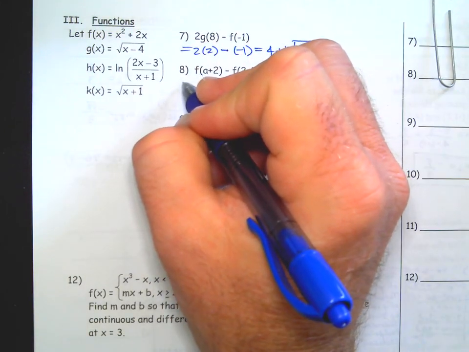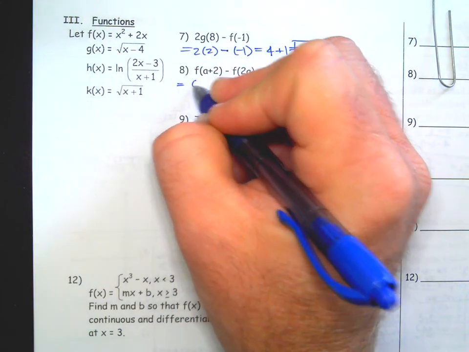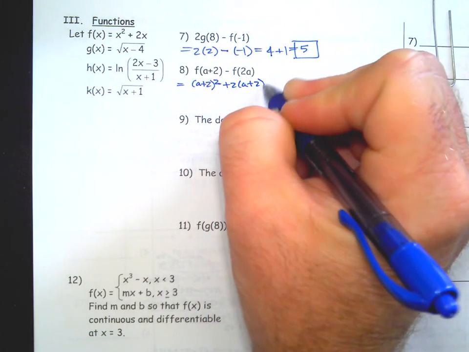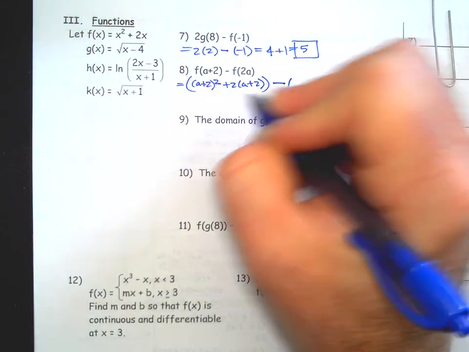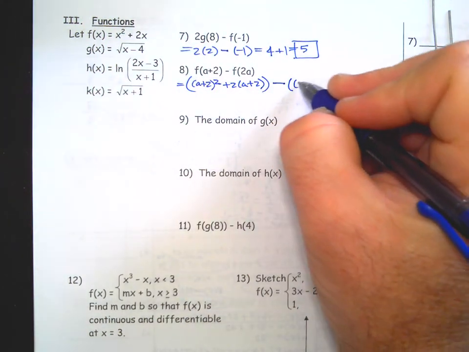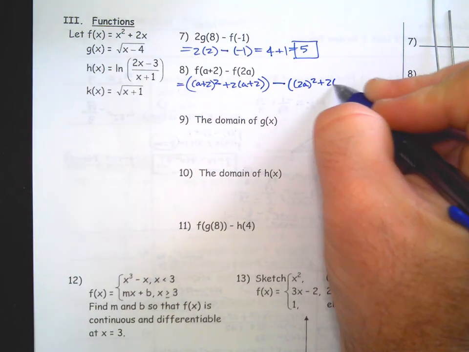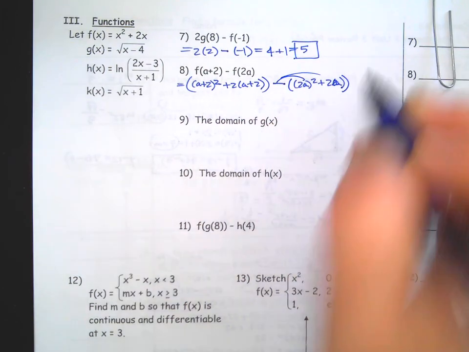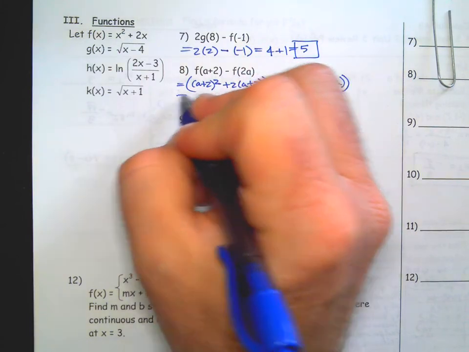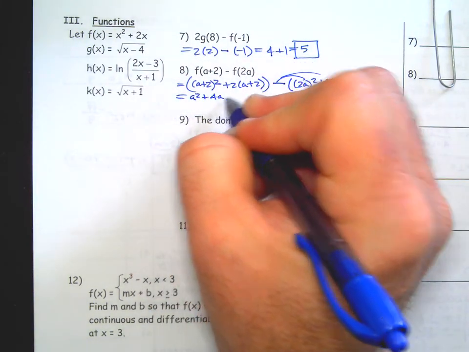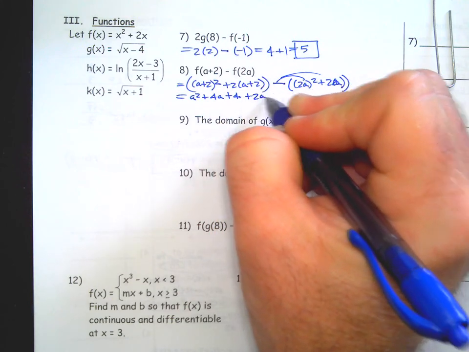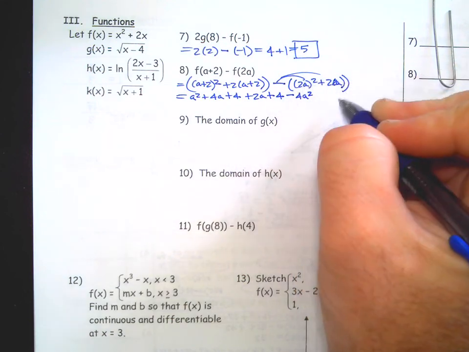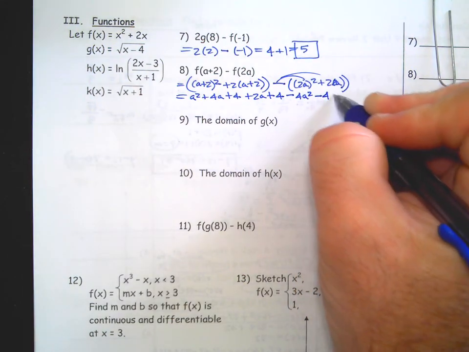Okay, this one, we're going to plug a plus 2 in for every x we see. Minus, now I'm putting extra parentheses and stuff, minus 2a being plugged in. But then you gotta distribute this subtraction. So let's try and simplify this. It says a squared plus 4a plus 4 plus 2a plus 4 minus 4a squared. The 2 gets squared also, minus 4a.